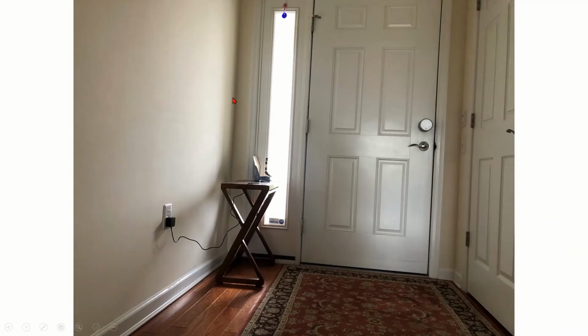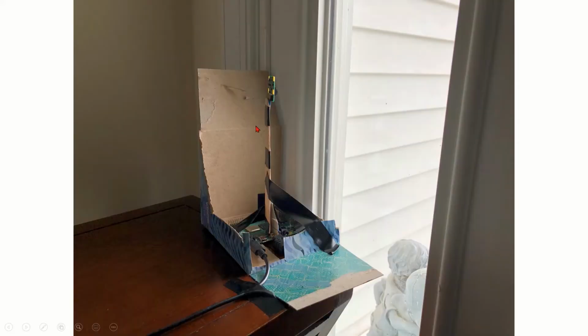Just real quick, running through the setup I have in my house. As you can see, I have the Raspberry Pi and the camera on this table over here, looking out of this window beside my front door. And here's a zoomed in image of the Raspberry Pi on top of this popsicle stick. I'm using a stand made out of a ripped up tissue box and some tape.